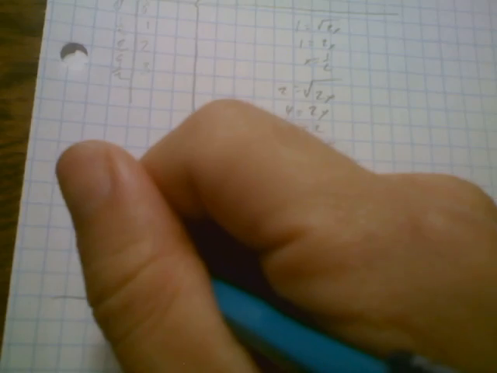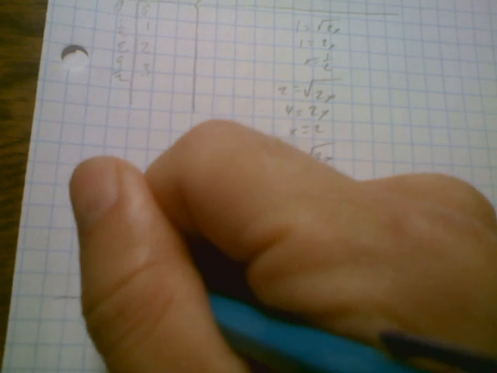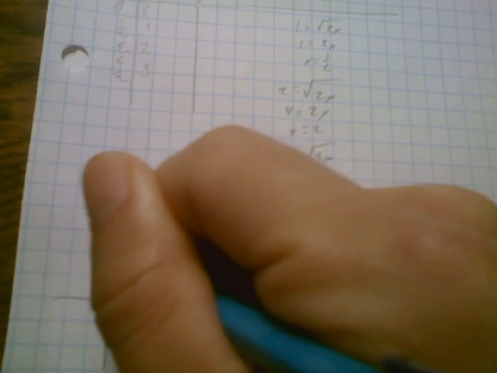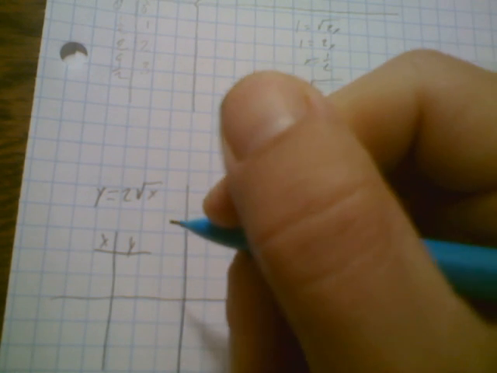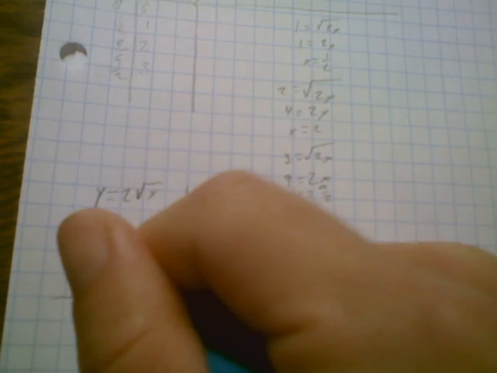Okay, this one's a little bit tricky, but we're going to do, again, our x, y chart. We have 0, 1, 2, 3. We're going to plug in.